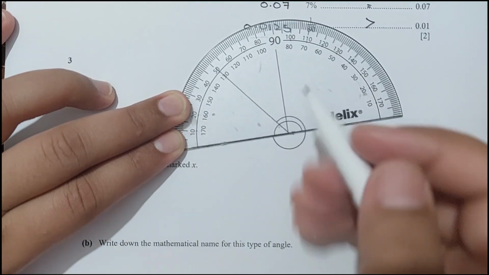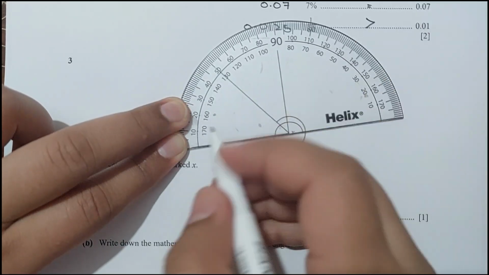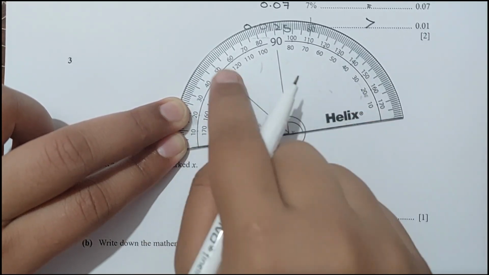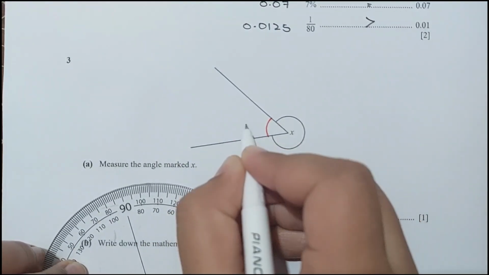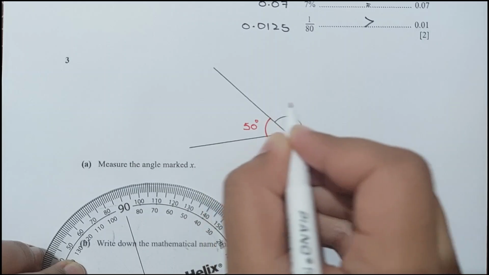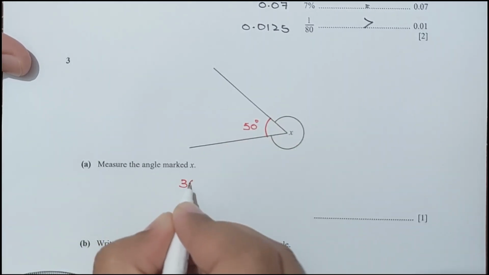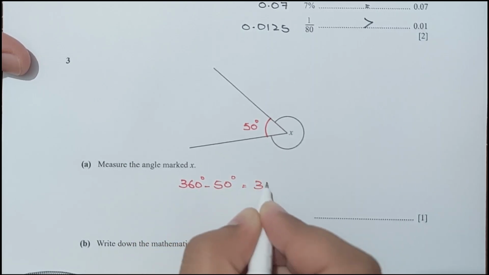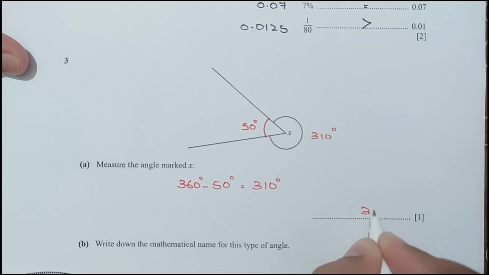As you can see, the angle between these two lines is 50 degrees. So what is the outer angle? We know the whole sum is 360, so from 360 we subtract 50. This is 310, which is the angle X: 310 degrees.